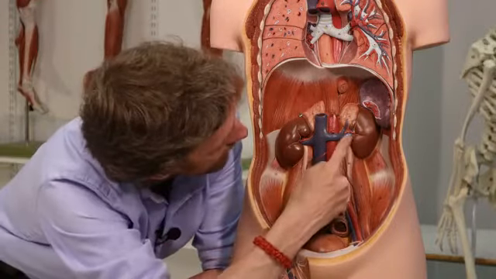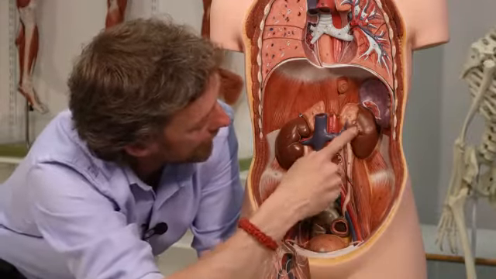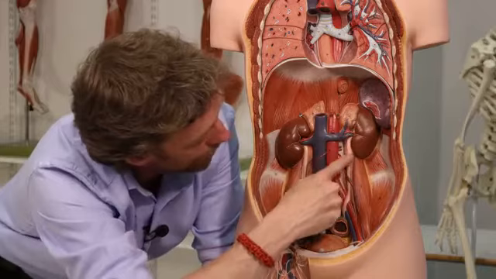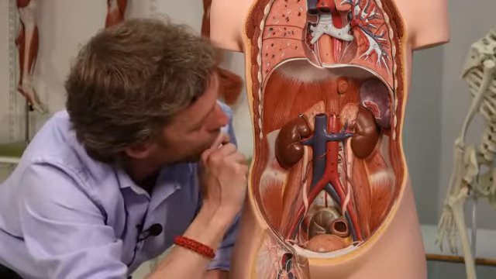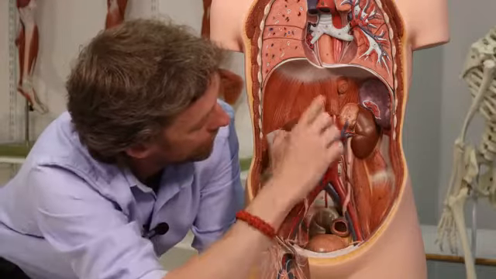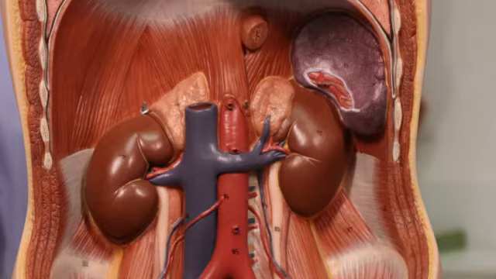So then from each kidney we can see these. These are the ureters, and the ureters are going to pass urine from the kidney down to the bladder. And they're on the posterior abdominal wall, overlying these muscles here. So you can see a number of muscles making up the posterior abdominal wall.